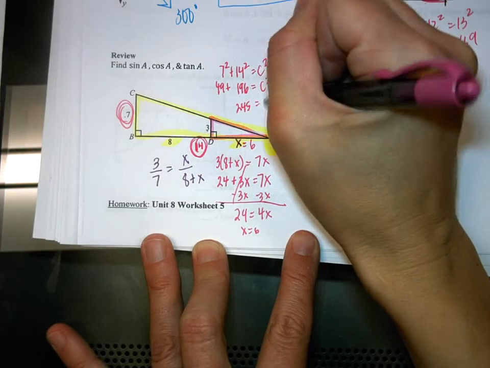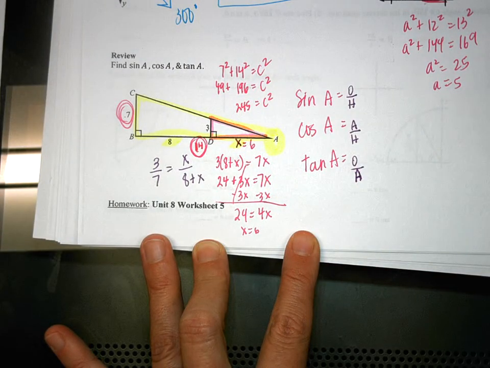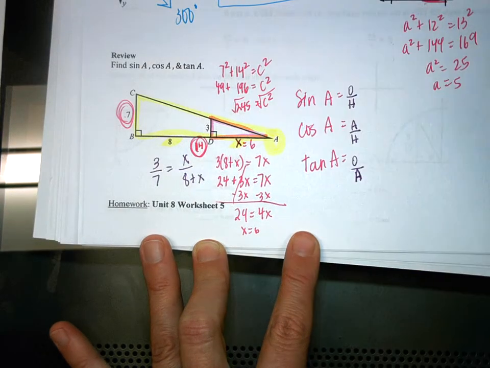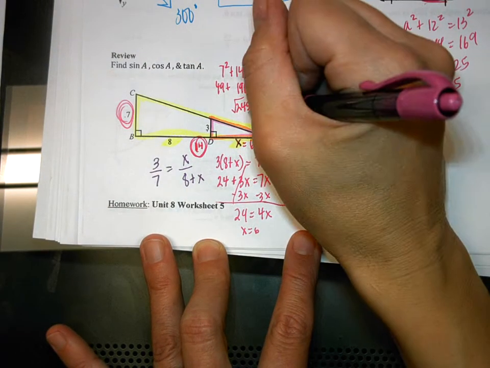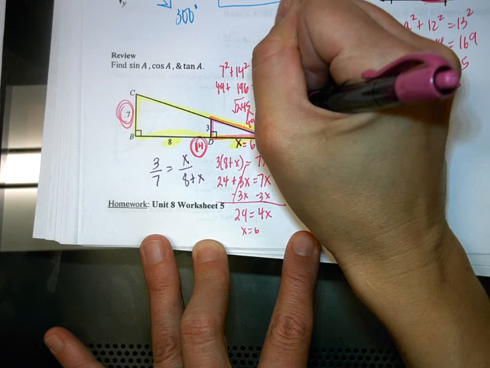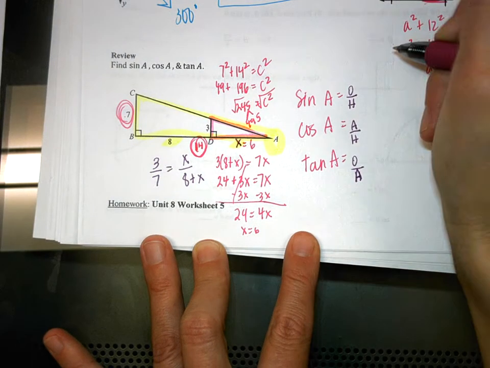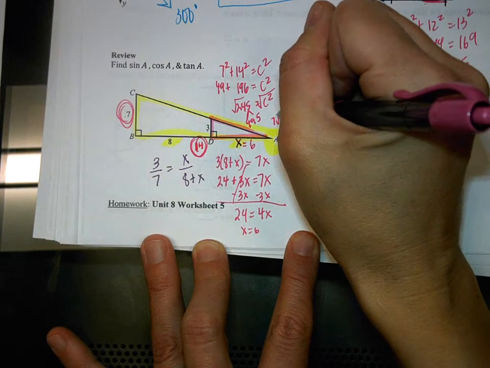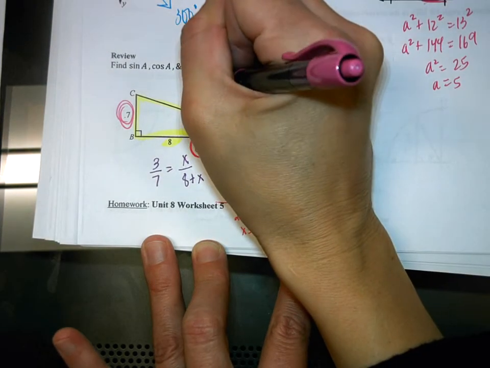When we take the square root of both sides, it doesn't work out perfectly, but this actually breaks down to be 49 times 5, which would make it what? 7 root 5. So this side is 7 root 5.